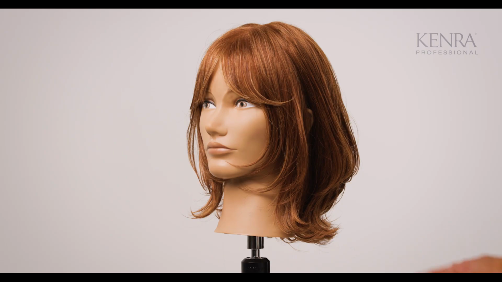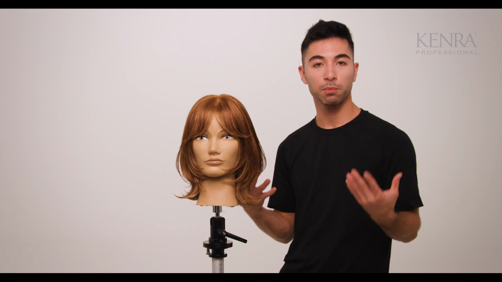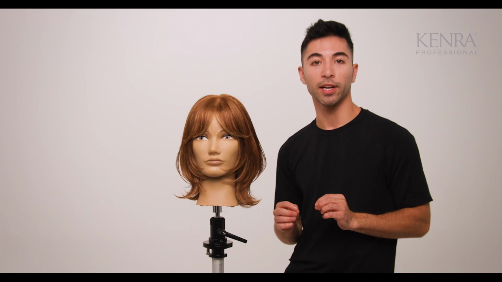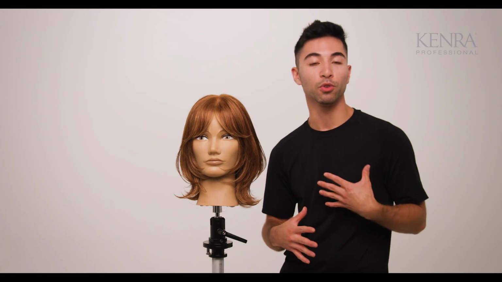Hey everybody, my name's Gilad Goldstein and I'm here today with Kenra Professional to show you how to create the feather cut. Now this cut's really highly requested in the salon right now, so it mixes soft wispy bangs with a little bit of graduated layering to create this really beautiful movement.